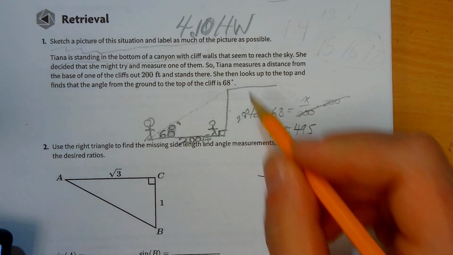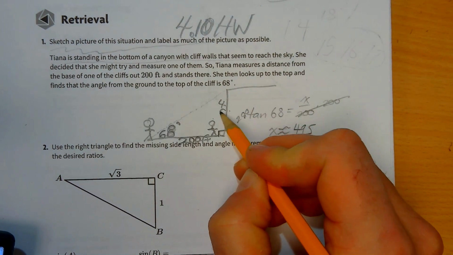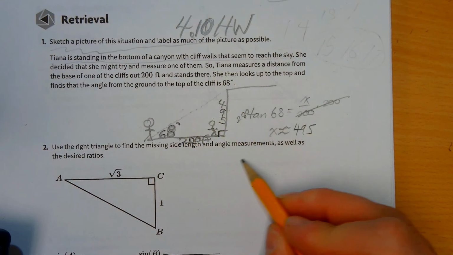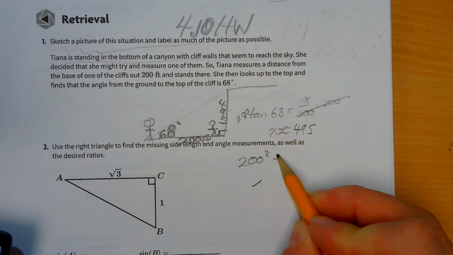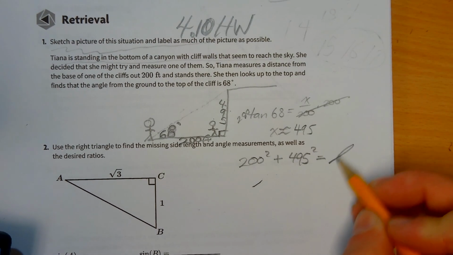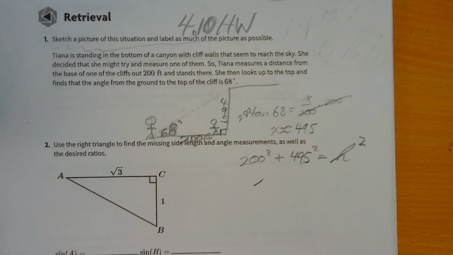Approximately 495, so my drawing is not to scale. That's alright. But then, once we know two sides, we can always get the third side. 200 squared plus 495 squared equals the hypotenuse squared. I'll let you solve for the hypotenuse.